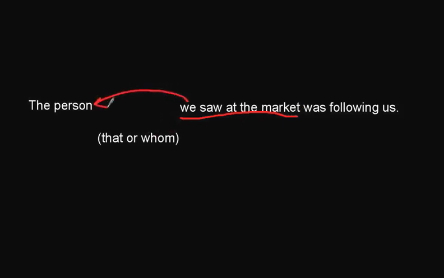We can leave it in or we can take it out, and it really doesn't change the meaning of the sentence. And so we're left here with a subordinating clause, we saw at the market, and yet it is still an adjective clause. It is modifying person, right? But we've lost this relative pronoun.